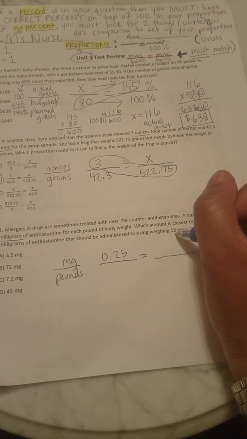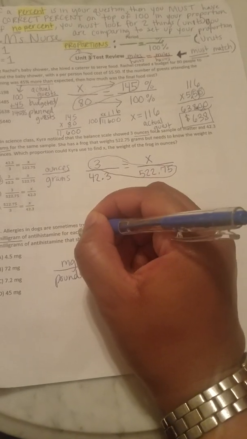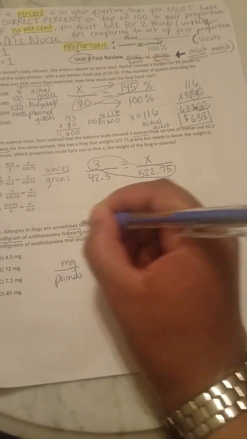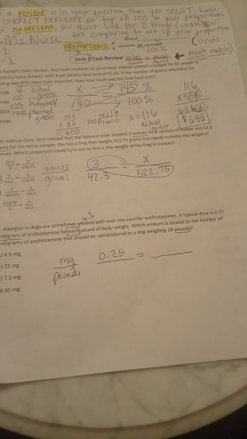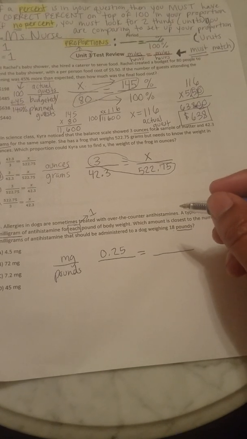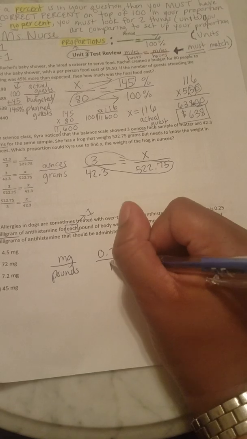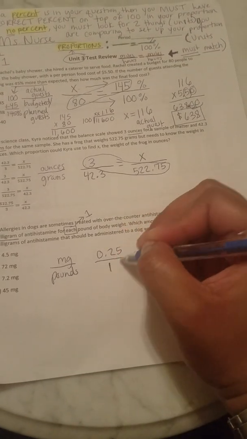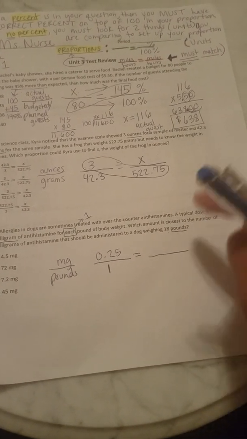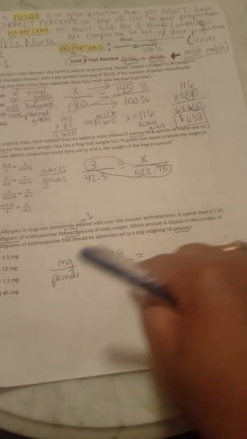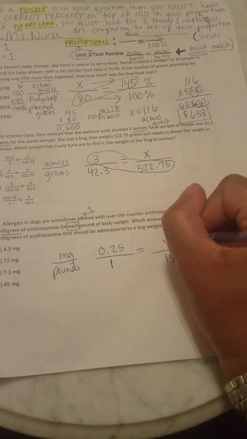And I have 18 pounds. But let's take care of what goes with 0.25. Well, I told you before, the word each means the number 1. So I do have the number 1, and it goes with pounds. So 1 pound, each pound. So that 1 goes with pounds. They have to be in the same fraction because they go together. And then I have my 18 pounds. It has to go on the bottom with pounds. I'm looking for the milligrams, so that'll be X.